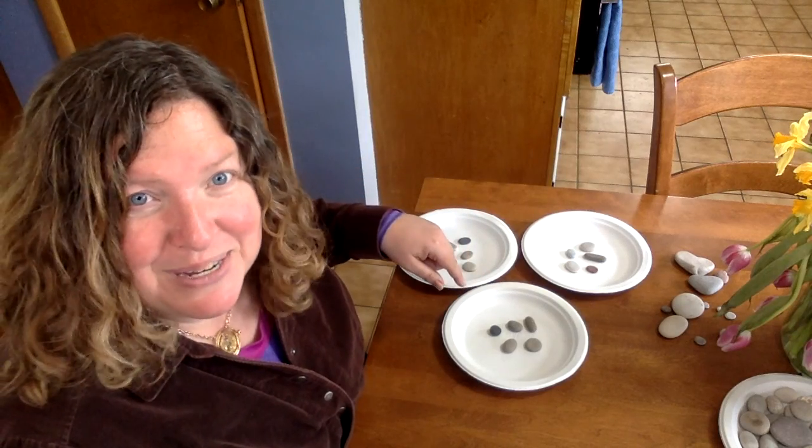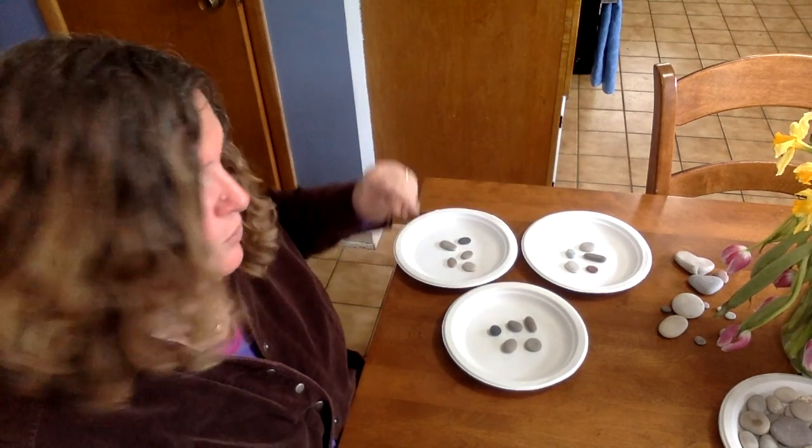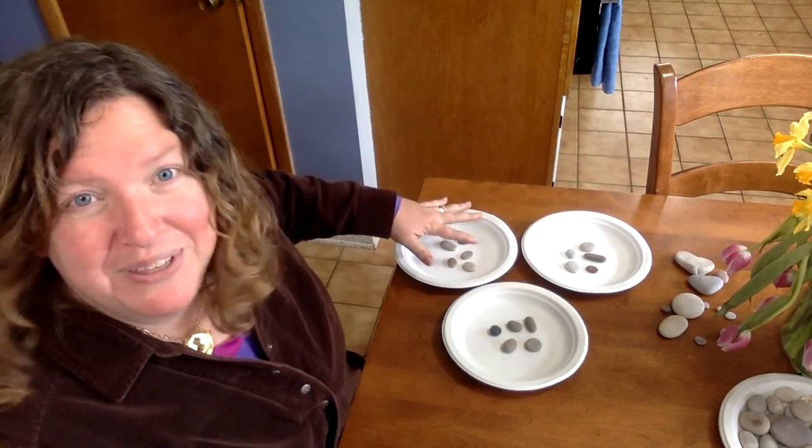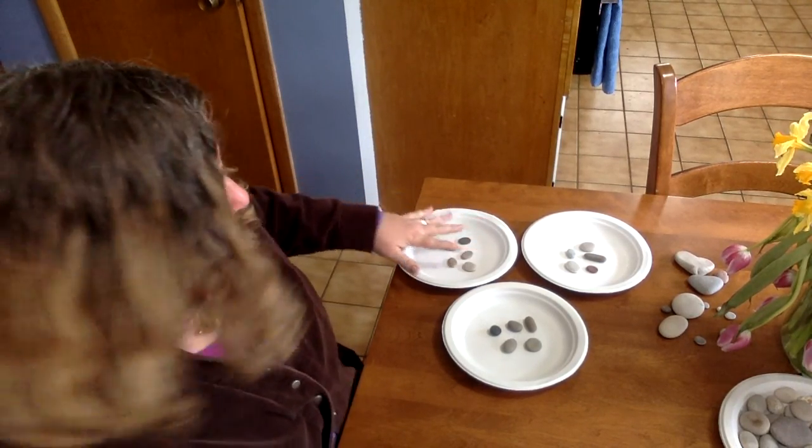Now again, there's lots of ways you can solve it. Knowing a fact, you already got it. Maybe you want to count up. Maybe you're really awesome at counting by 5s. I know I am. 5, 10, 15. There's the answer.